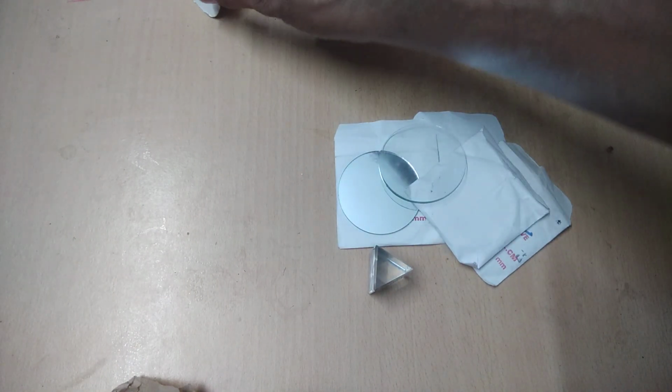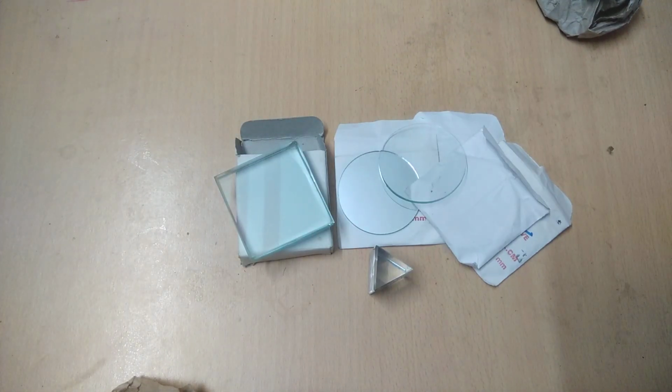These are the features of this prism. Later on, we will show you some experiments with this prism. You have seen all these apparatus, and let me know about them in your comments so that I may show you other apparatus also for physics and chemistry.